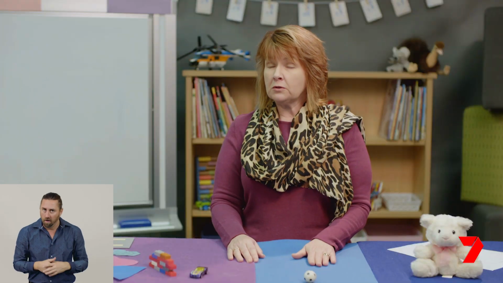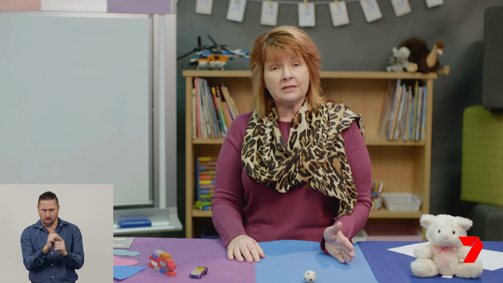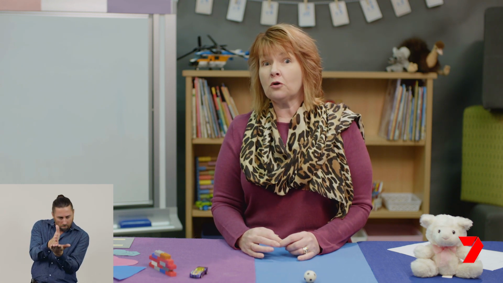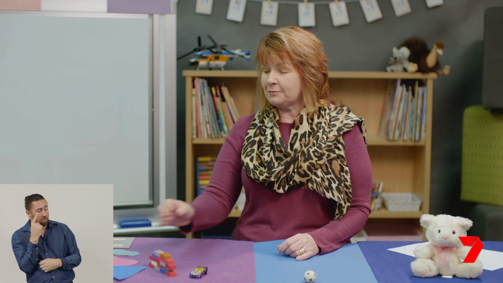Which facial features are symmetrical? Our eyebrows, eyes, nose, and lips. So symmetry can be checked by folding or using a mirror. To do this, we need to place a mirror along the middle of the shape or object. If the shape reflected in the mirror is the same as the shape on the paper, then that shape has reflectional symmetry. Let's have a look at some shapes or objects and test their symmetry.